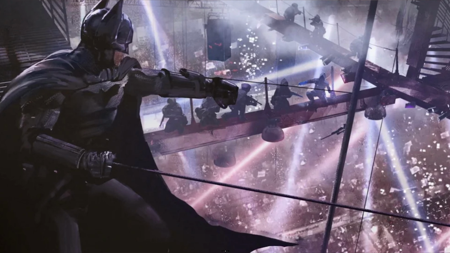This lines up really closely. You can see all the goons kind of stacked up on the beams there, which leads into the whole fight scene of Batman jumping around on the rafters here, taking them out one by one. I really like how closely this lines up.